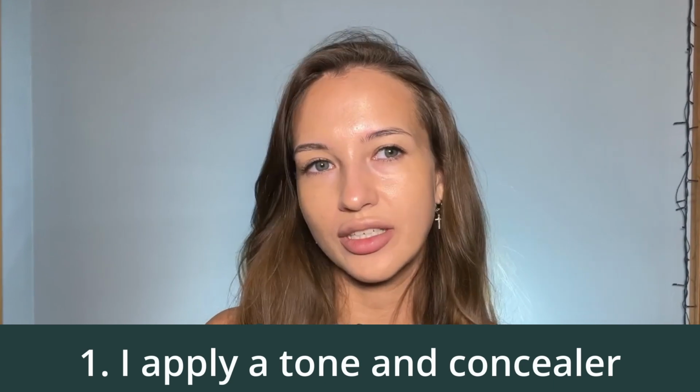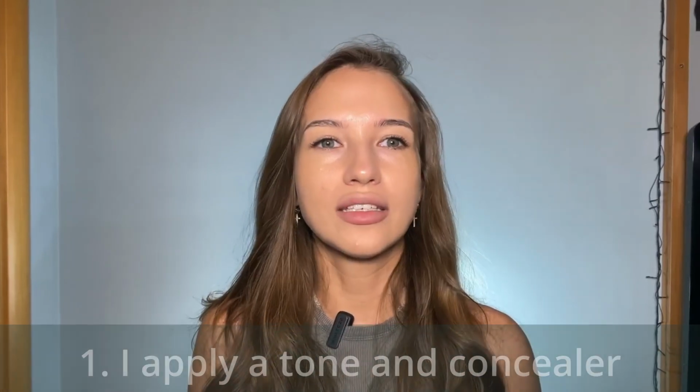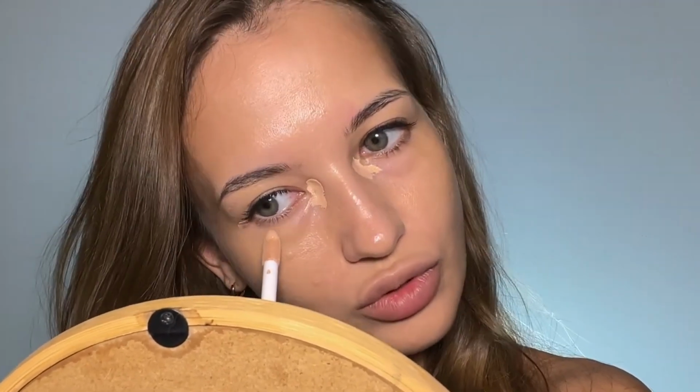Next, I get rid of all the natural shadow on my eye using concealer. First, I neutralize the blue on the eye. That's the veins. And for this, I'm going to use peach concealer. I'm going to apply a very thin layer on all the areas and gently blend it out. I'm going to use the Beauty Blender. And with stomping motions, I'm going to tap the concealer.